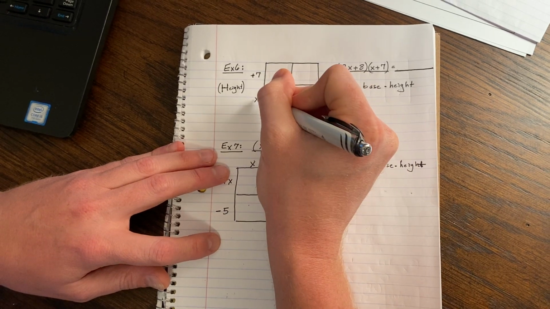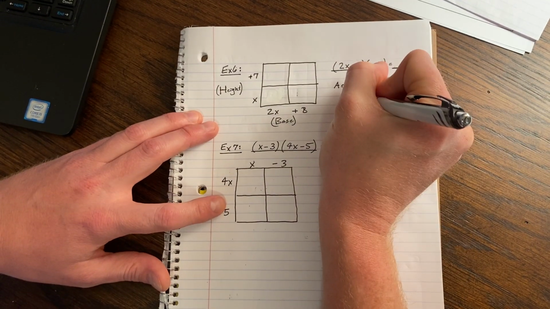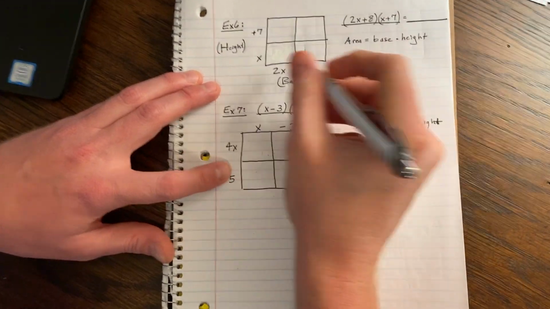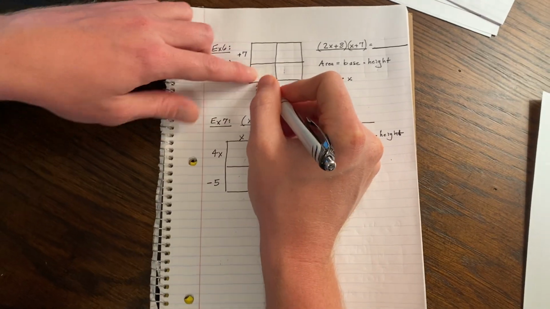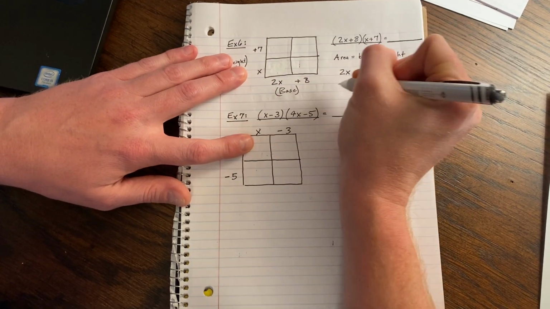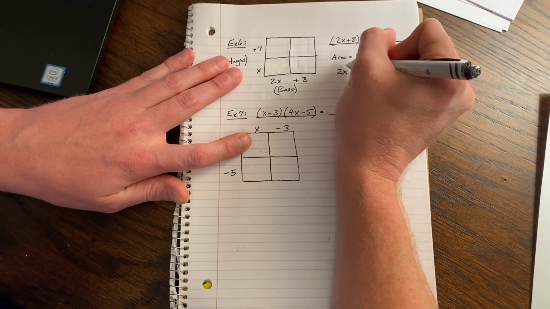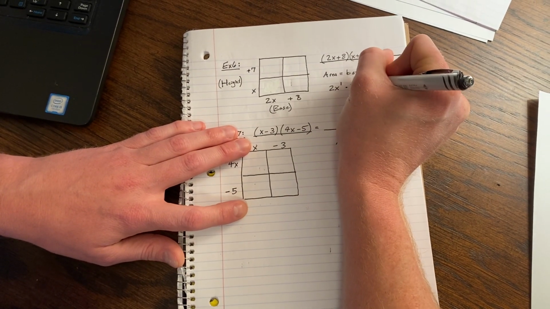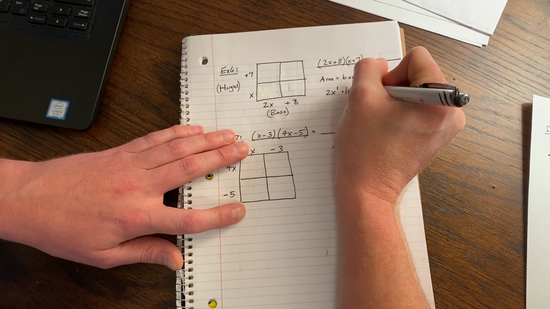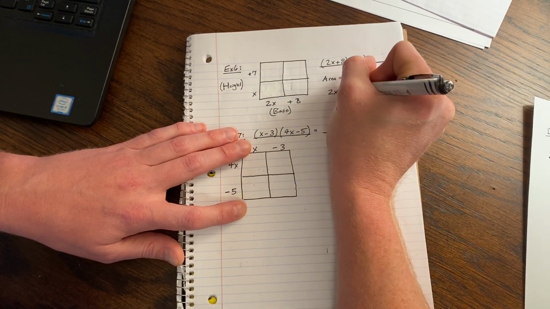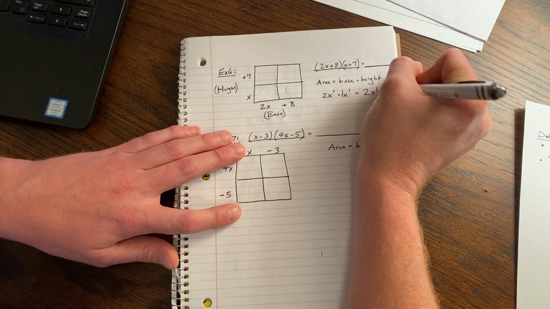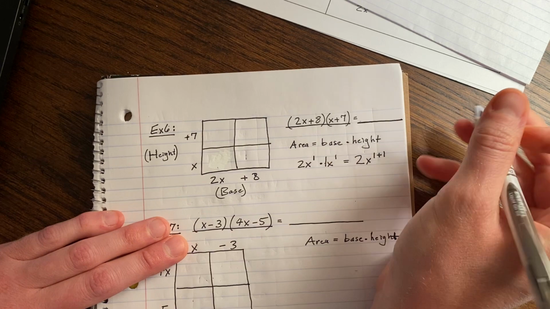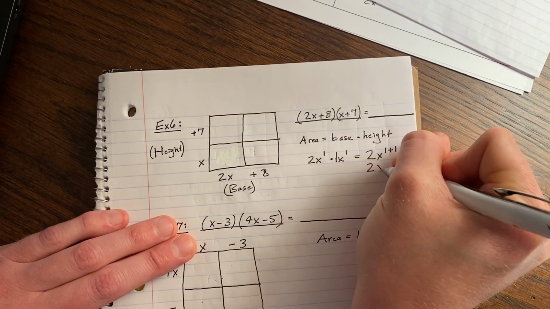So 2x times x. Well, we know the exponent for this, when we're doing x times 2x, there's an exponent right here of 1. And when there's nothing there, there's an exponent of 1 here. And there's a 1 in front of this. So it's really 2 times 1 is 2. And then we do x to the 1 plus 1. So it becomes 2x squared.